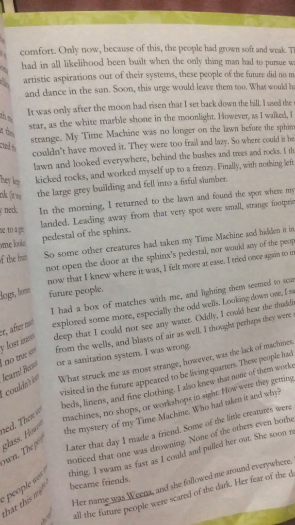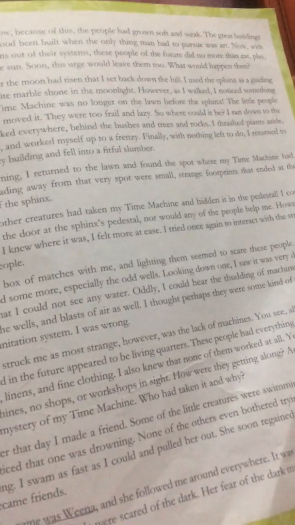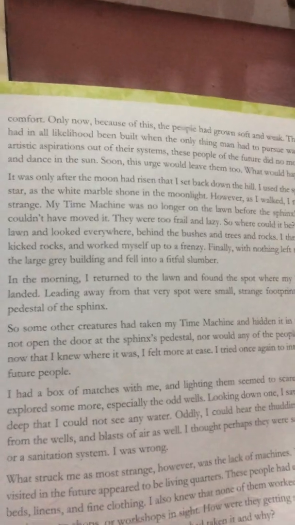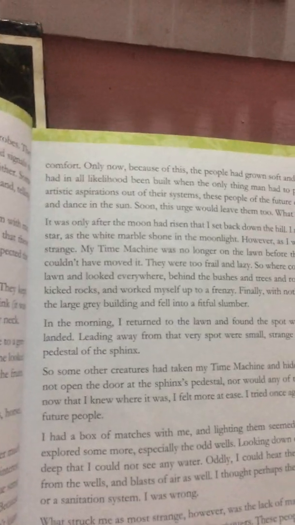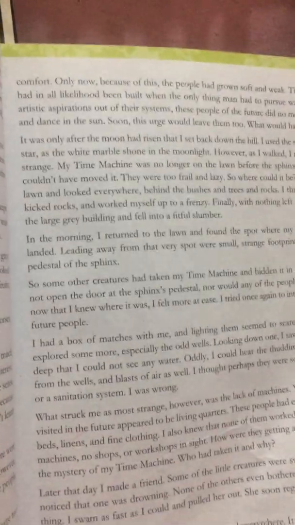Those living up were Alloy, and those who went down were called Morlocks. Clear? Now, to bring the time machine, he wanted to go to the world. Which world? To the world of Morlocks. Then he comes down to the well.